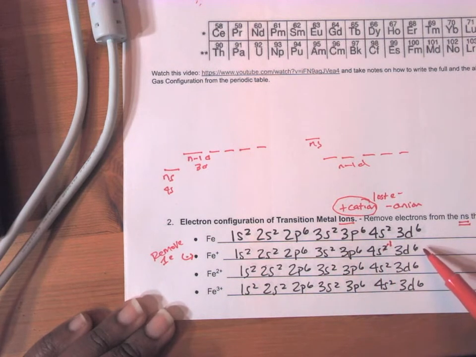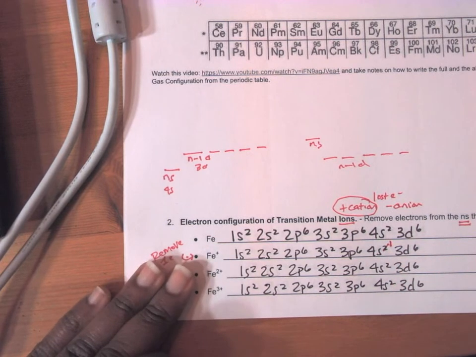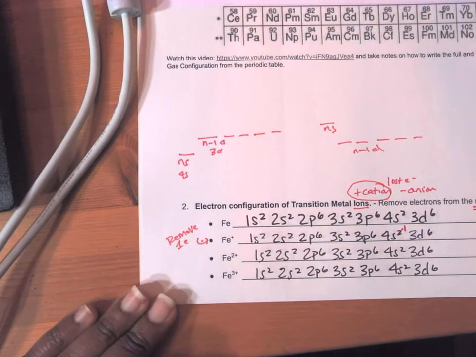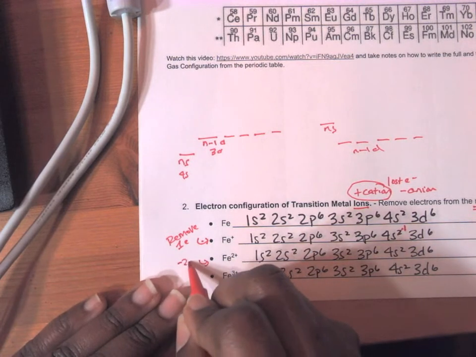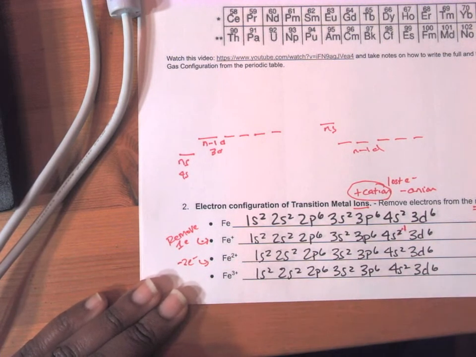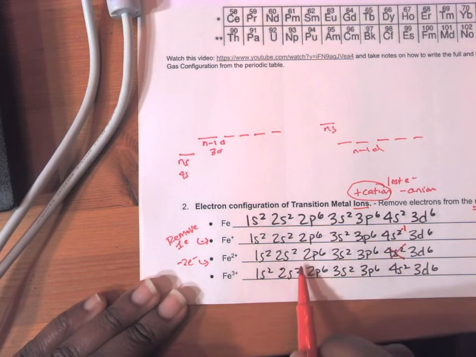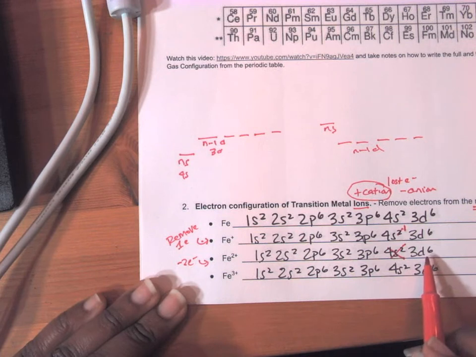Now typically we would think to remove from the d's first, but again, transition metals are the exception. So you only have to do that for these types of metals. All right, let's look at the next one. For iron plus 2, I'm going to remove 2 electrons. So again, I'm going to start removing them from the 4s. And there are 2 electrons here. So in this case, my entire 4s cancels out, and that gives me 1s2, 2s2, 2p6, 3s2, 3p6, 3d6.